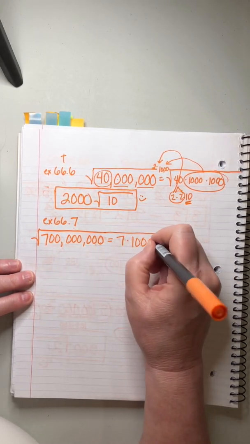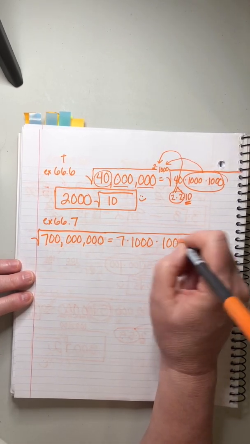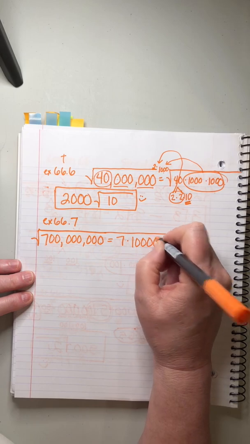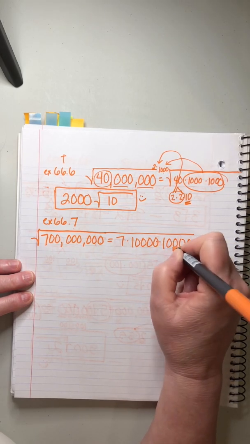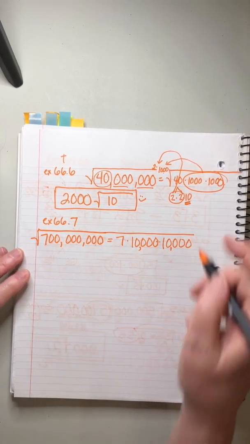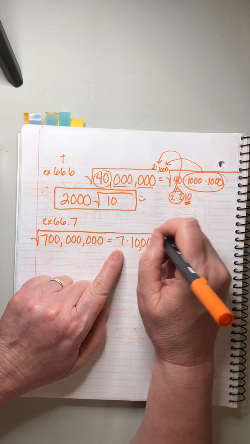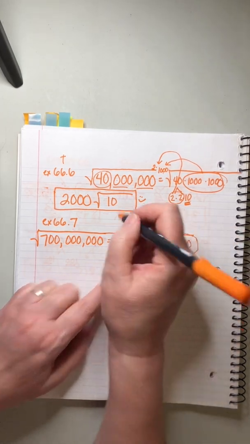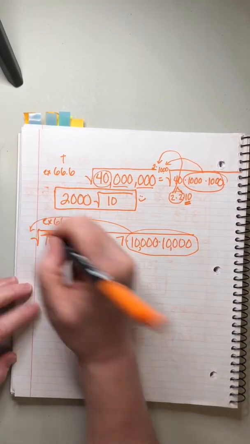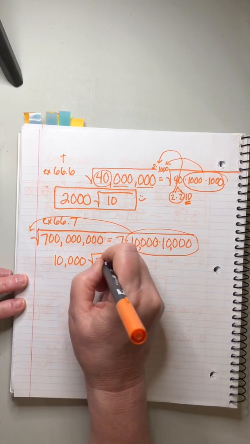So each of our smaller numbers will have, oh wait, that's only 3 zeros. There's 4. 1, 2, 3, 4. So it's 7 times 10,000 times 10,000. So now this I know is not going to be able to be broken down. That's a prime number. But we have the pair of 10,000s. They'll come out. And our final answer is 10,000 times the square root of 7.